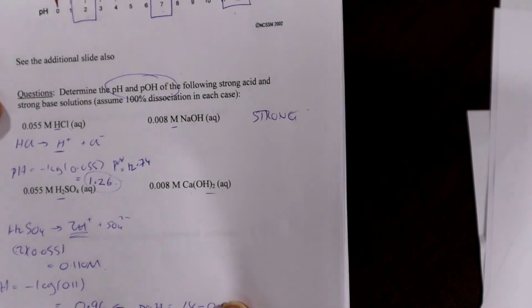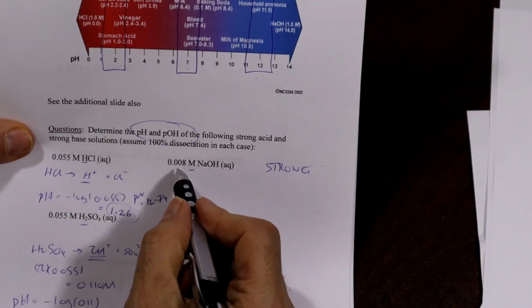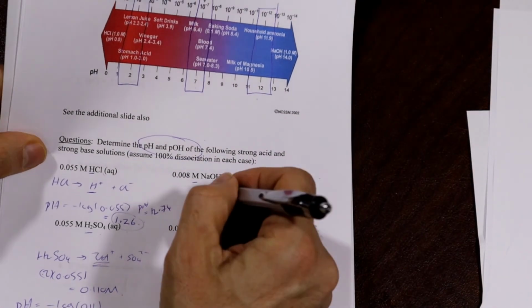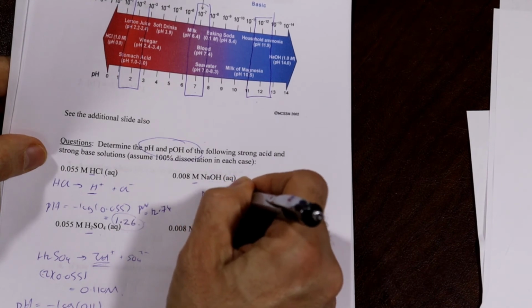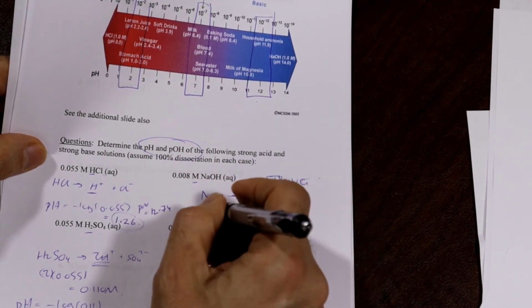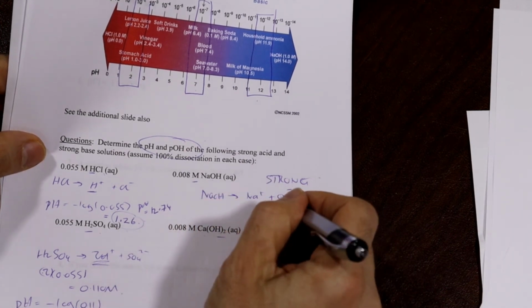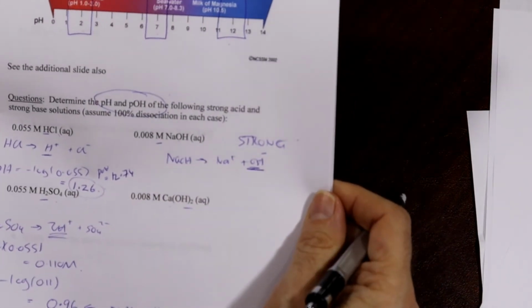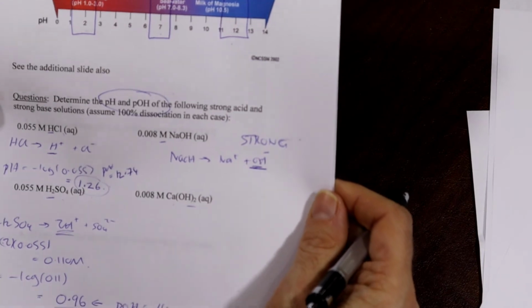All right. Here, 0.008 molar NaOH. NaOH turns into Na plus and OH minus. Now here, we've made OH minus. Okay, so be careful.